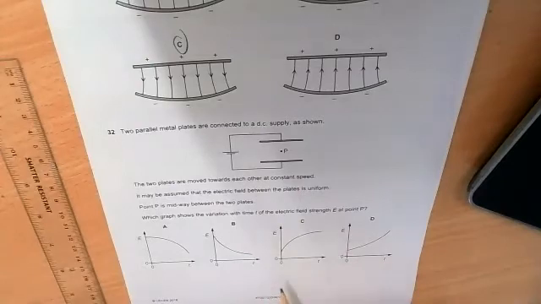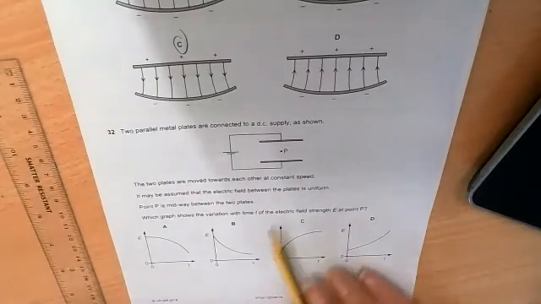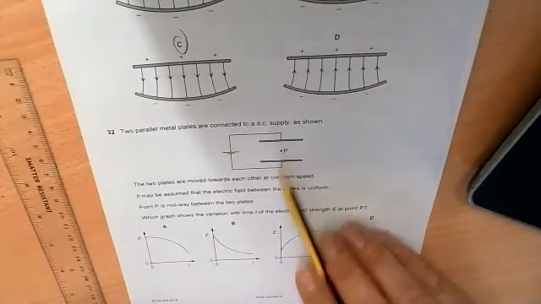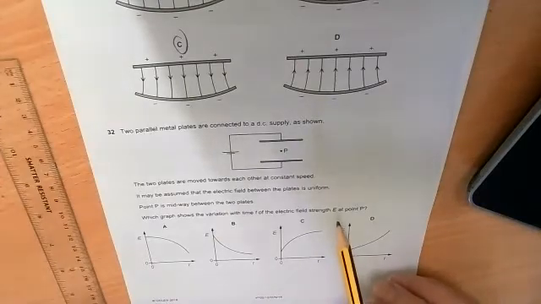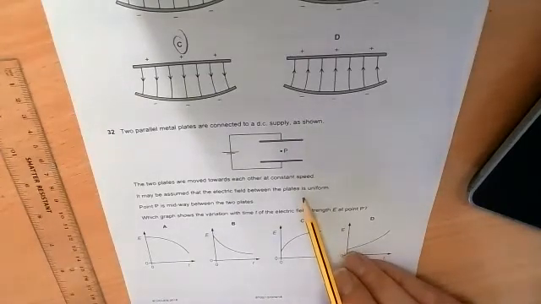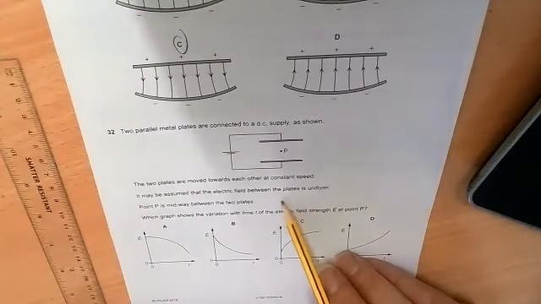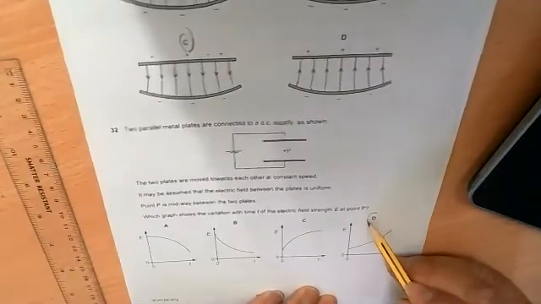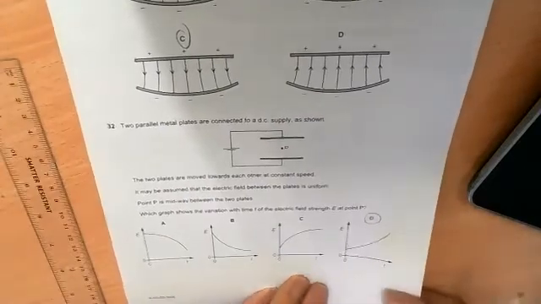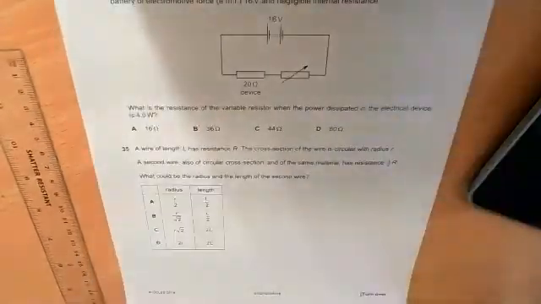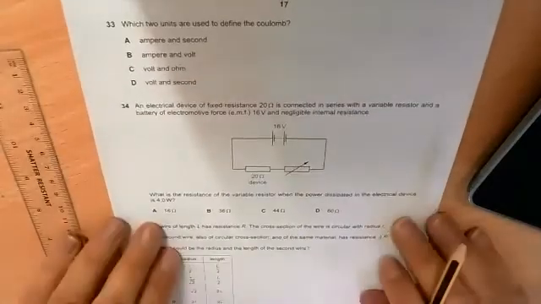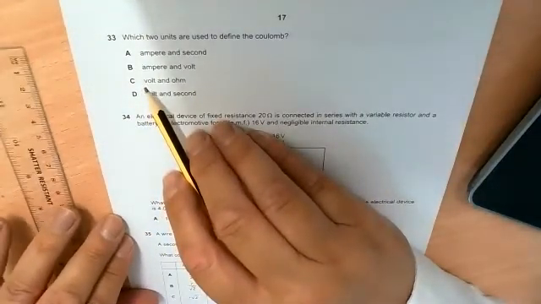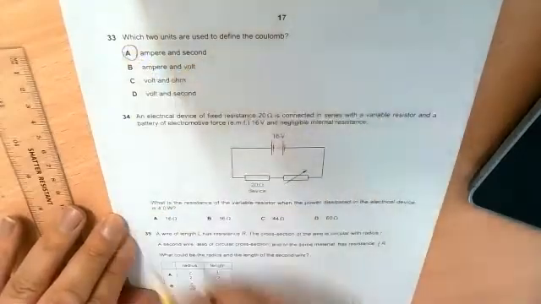When we think about it, we'll work that out. We know the electric field strength is going to increase, and therefore it's going to increase more rapidly. Okay? So the answer is D, 32. Now, number 33. Which two units are used to define the coulomb? 1 coulomb is 1 ampere second, isn't it? So 33 is A.